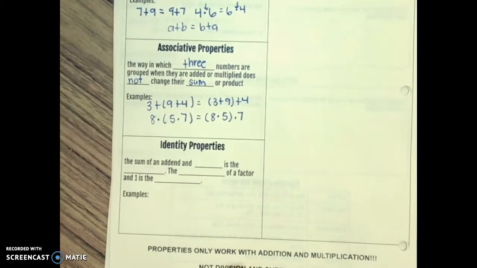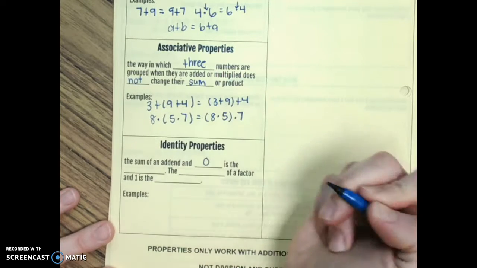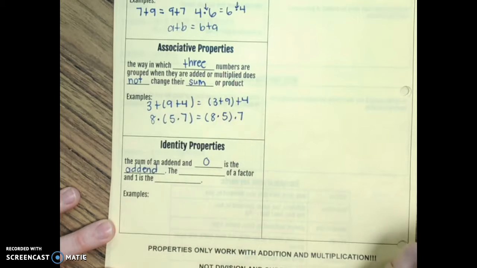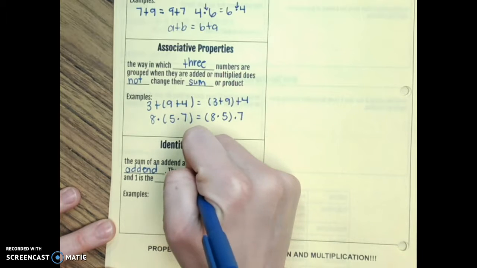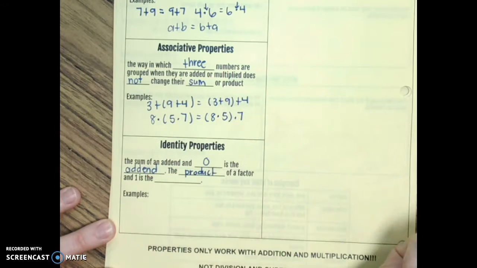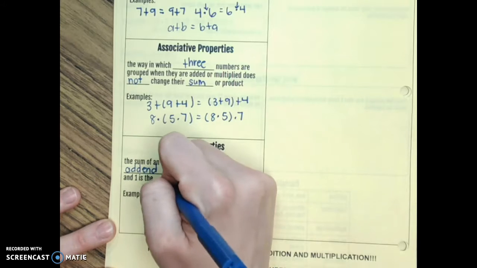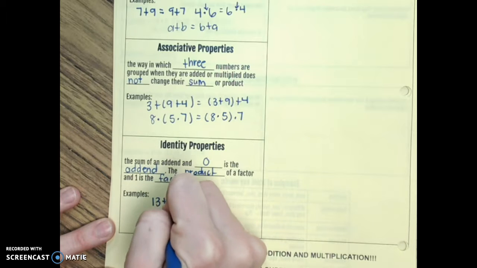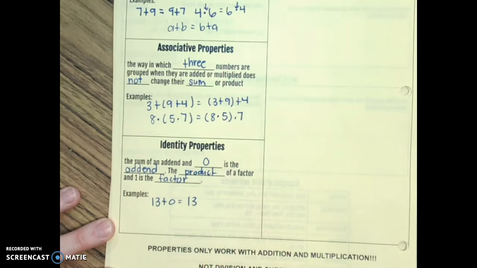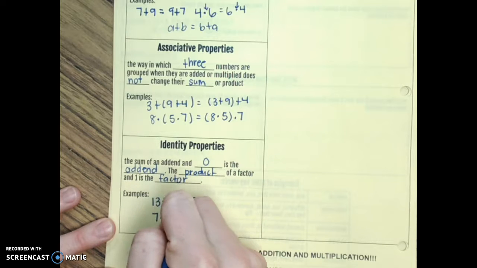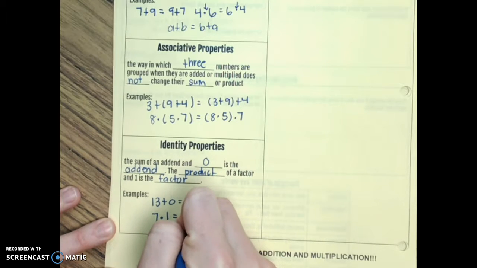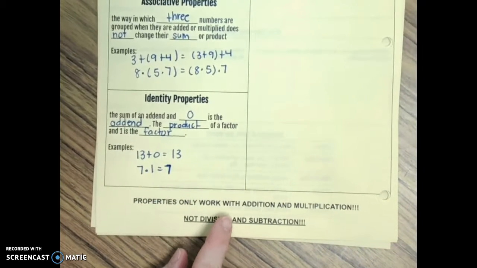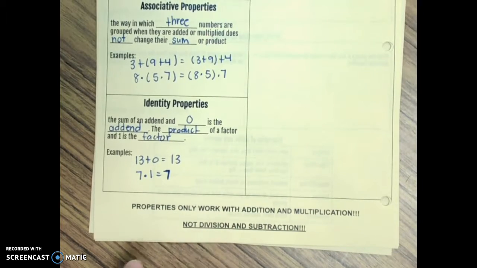Identity property. The sum of an addend and 0 is the addend. And the product of a factor and 1 is the factor. That just means when we're adding, anything we add plus 0 is going to be that number. And then when we're multiplying, any number times 1 is that original number. Okay, and again, if you look down here, properties only work with addition and multiplication, not division and subtraction.